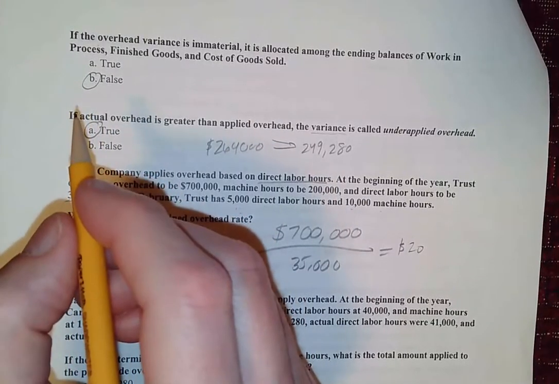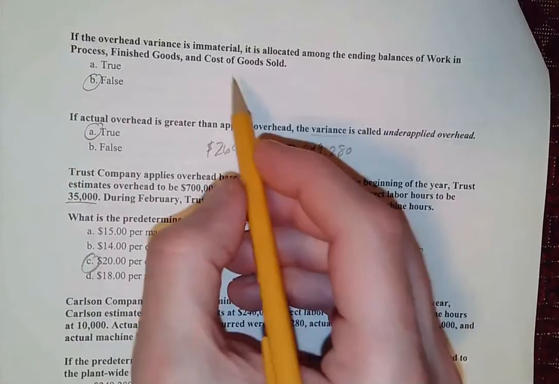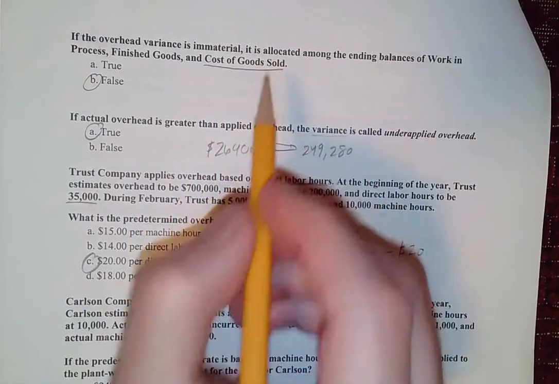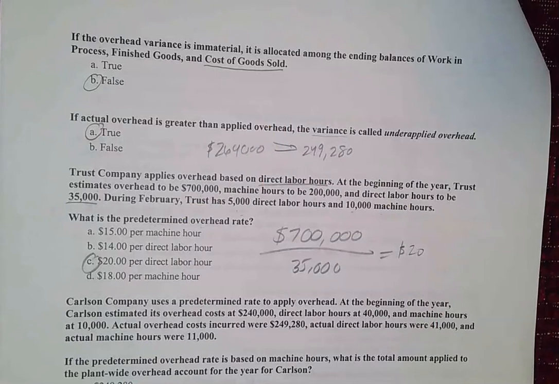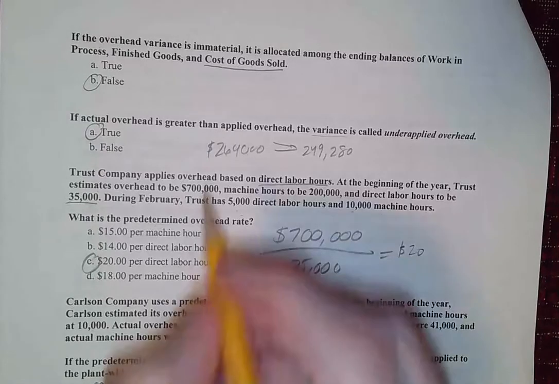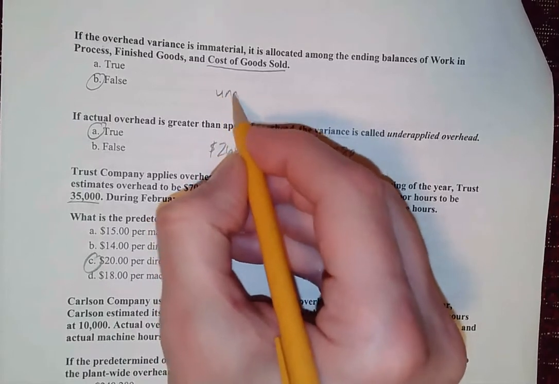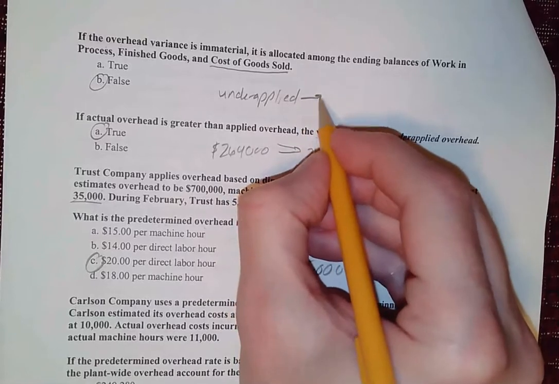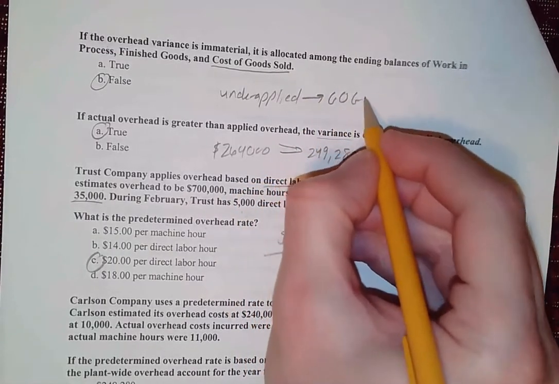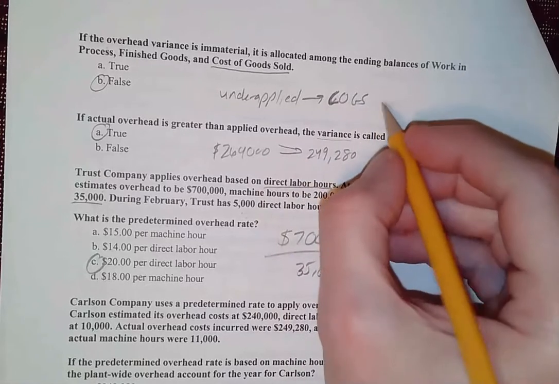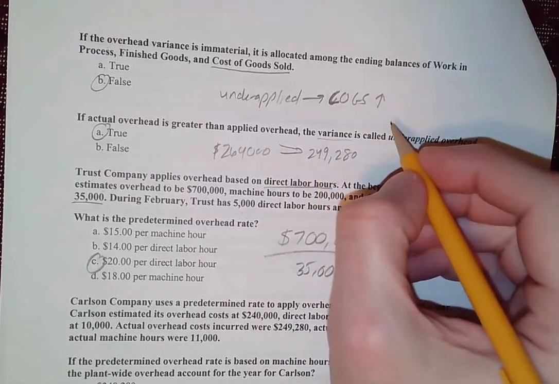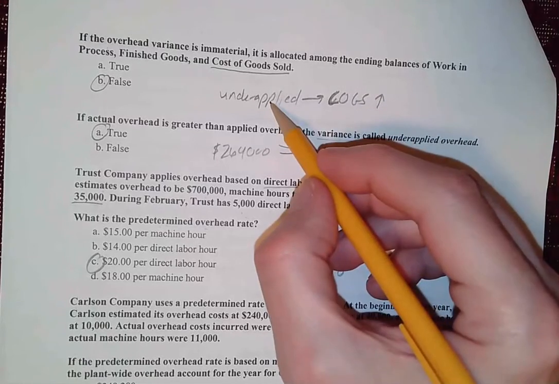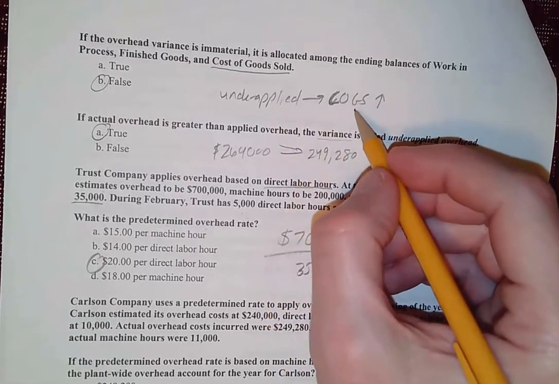If the variance is immaterial, we apply everything to cost of goods sold. And it does not matter whether it is underapplied overhead or overapplied. If overhead is underapplied, then cost of goods sold is debited to make it go up because we didn't apply enough expense to the items that were sold.